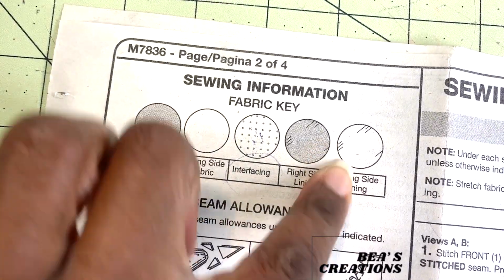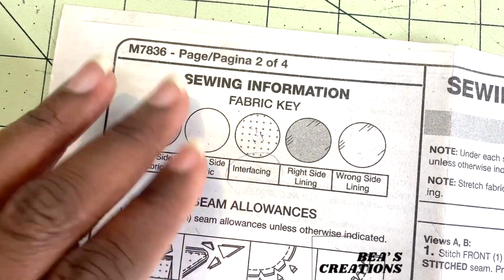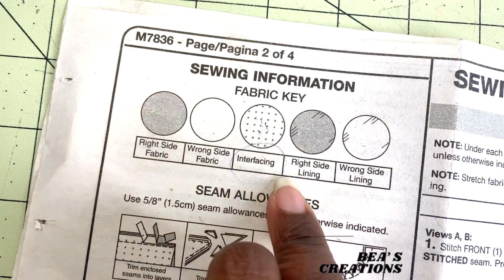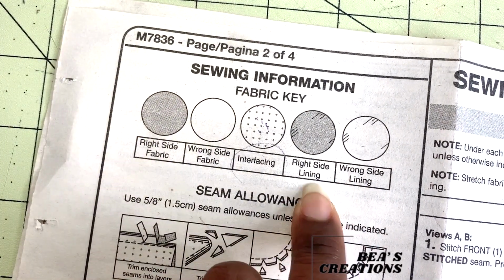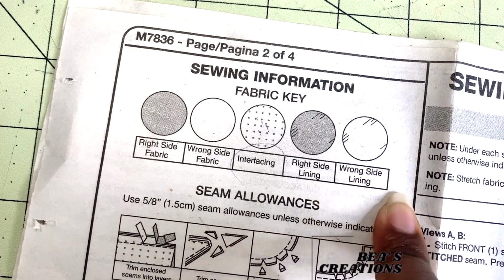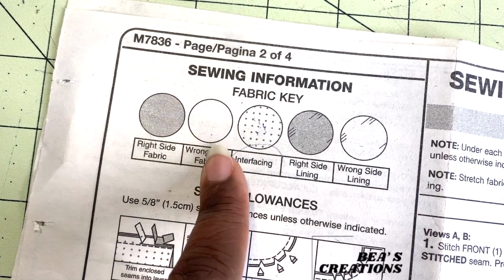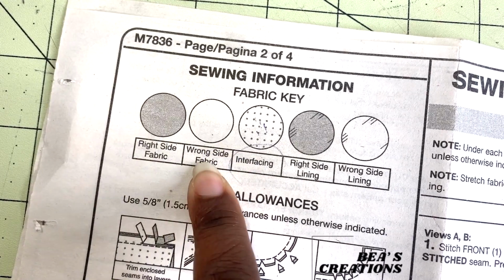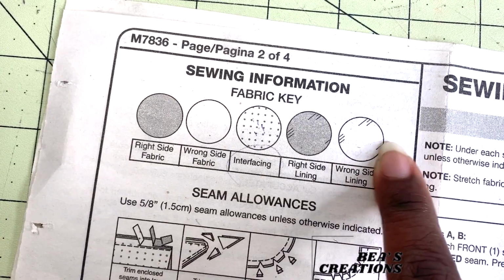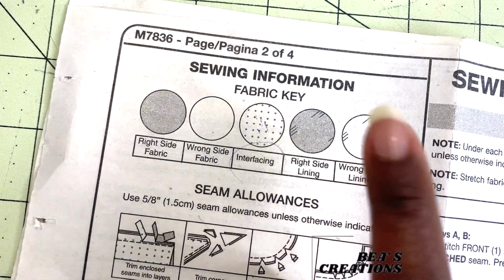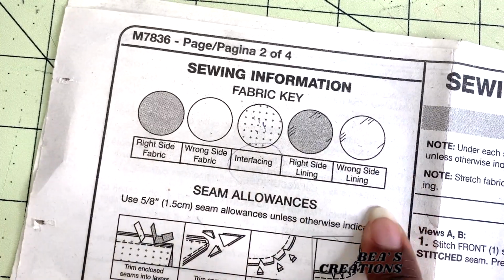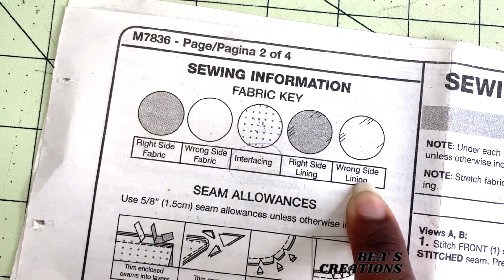When you see that layout on your pattern piece, make sure you look at it closely, so you know that right now they're talking about the lining. And this one as well is the same thing. One side of the lining, the same thing as the one side of the fabric. The only difference is those lines you're gonna see across. So look out for that. When you see it looking like that, you know this is the lining that they're talking about.